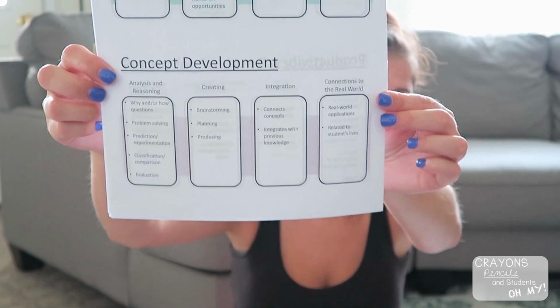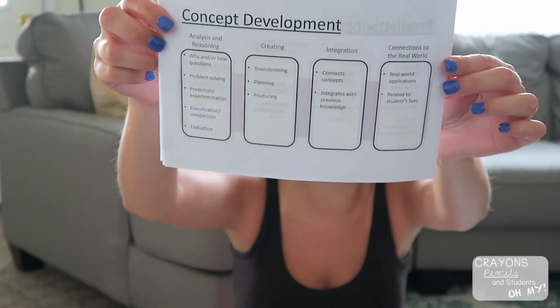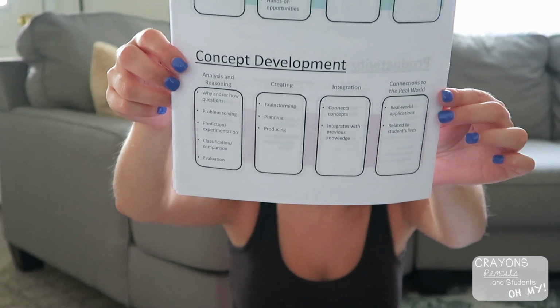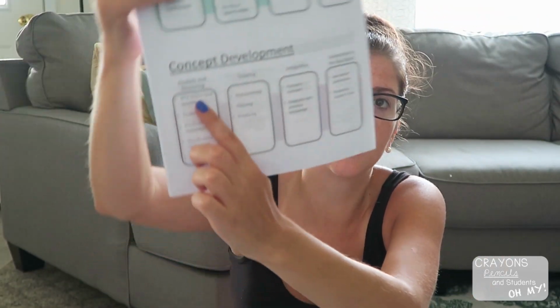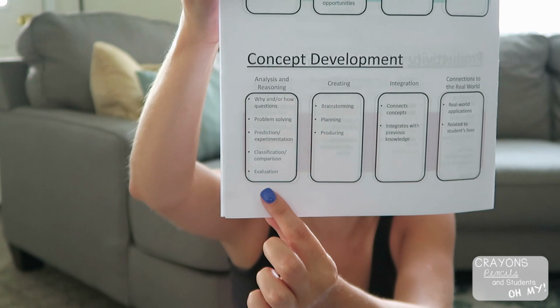Another area that I struggled in was the concept development area of the instructional support domain. The indicator was analysis and reasoning, so right here. Now, in order to score well in this area, you should be asking how and why questions, and you should be doing lots of problem solving. So here are the two things that I'm going to be doing.